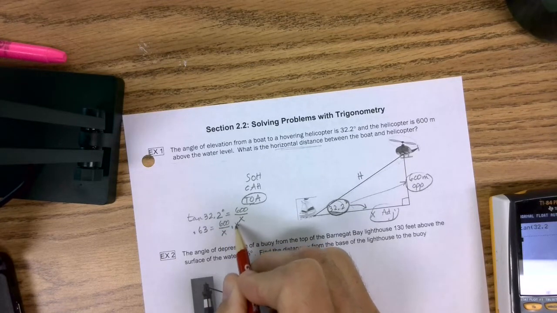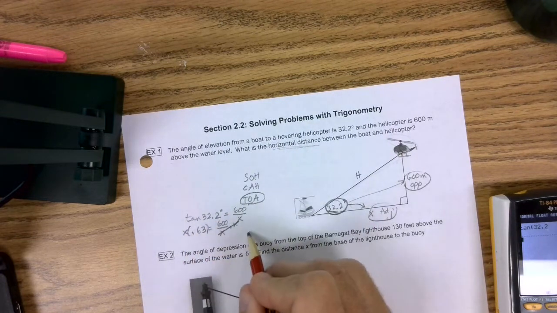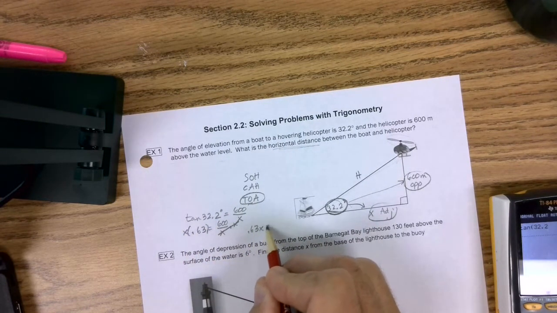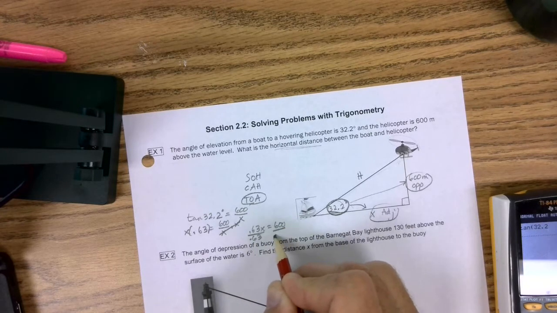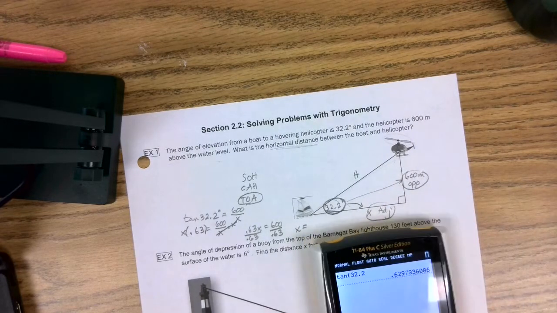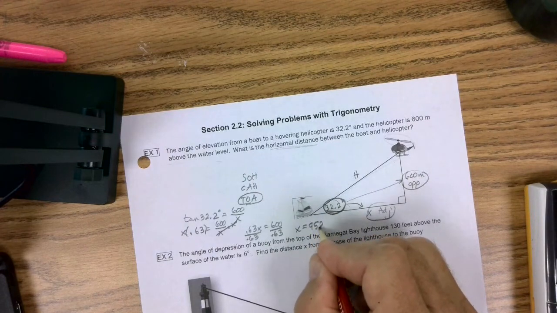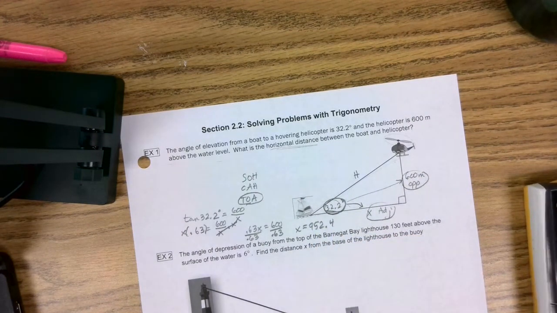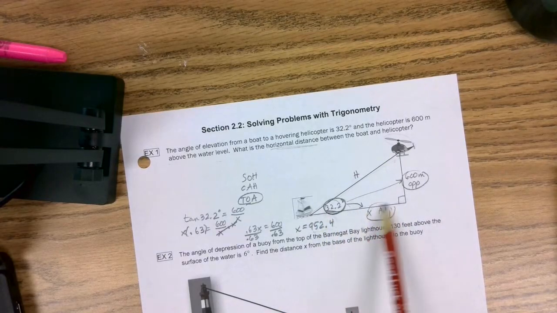So once again, I'm going to multiply by x because that cancels. And I'm going to multiply this by x. So I get 0.63x equals 600. Divide by 0.63. And I'm going to get x is 600 divided by 0.63. 952, we'll call it 0.4. 952.4.